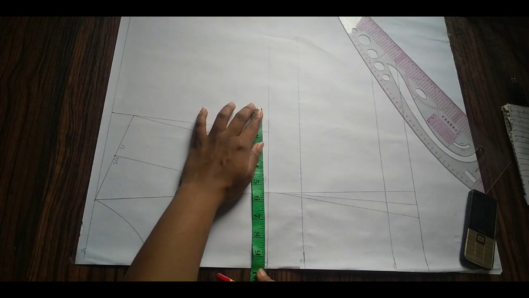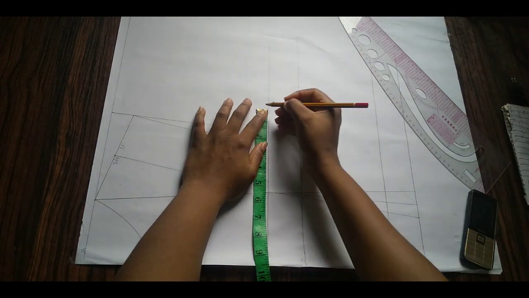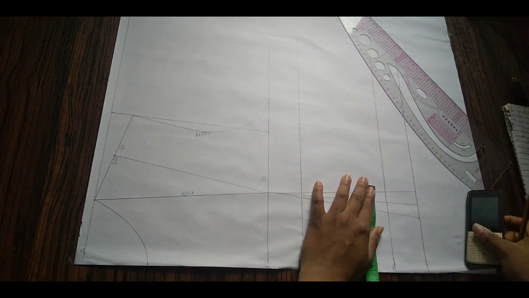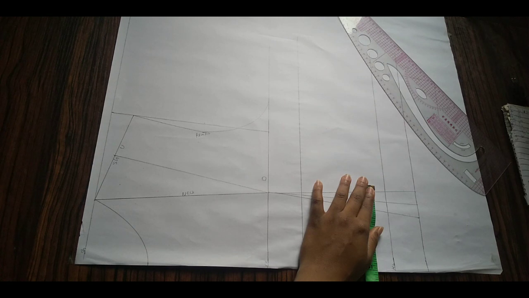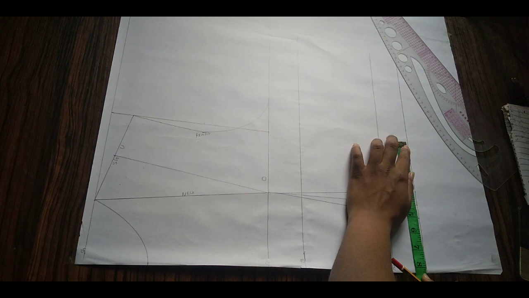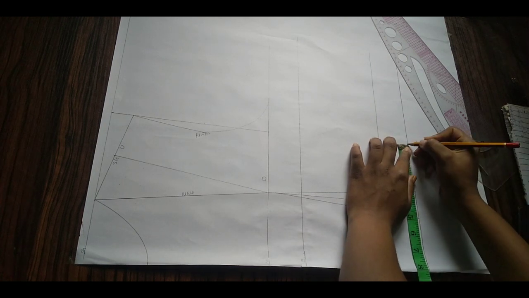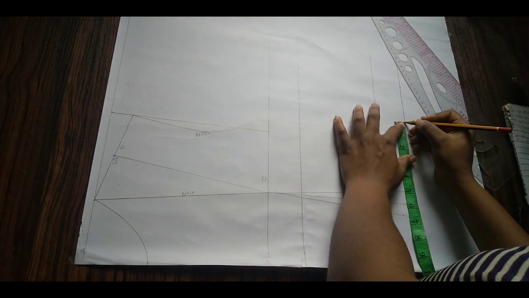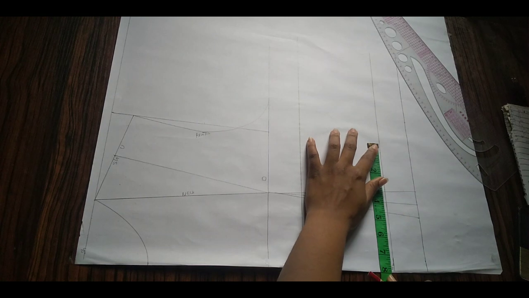I want to now input my body measurements. So I'm dividing my bust measurement by 4. And I'm dividing my waist measurement by 4. Replacing my dart legs.